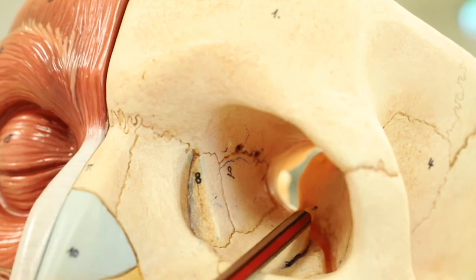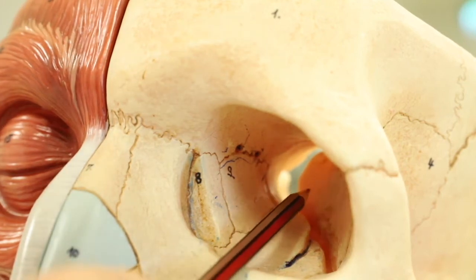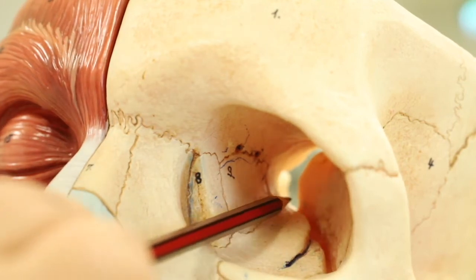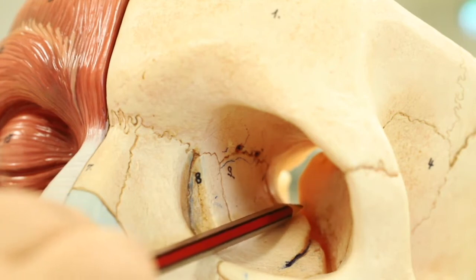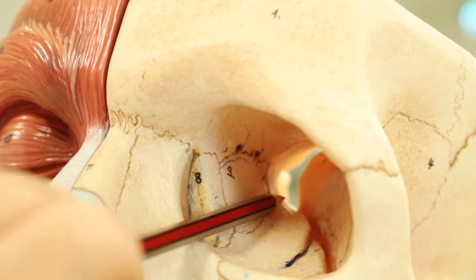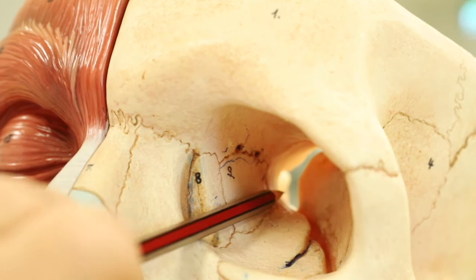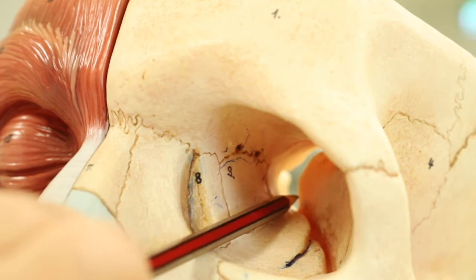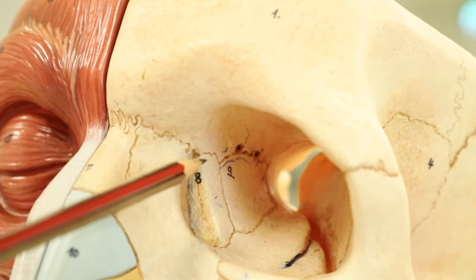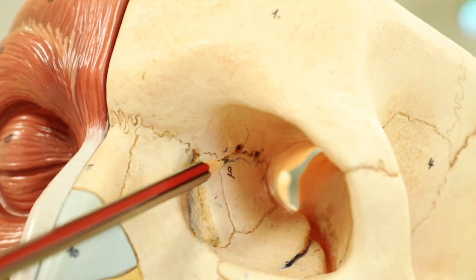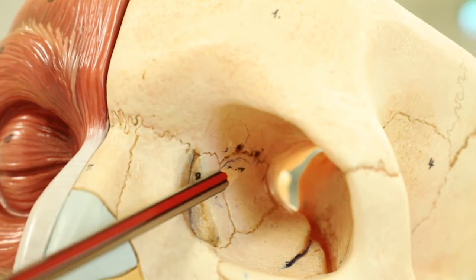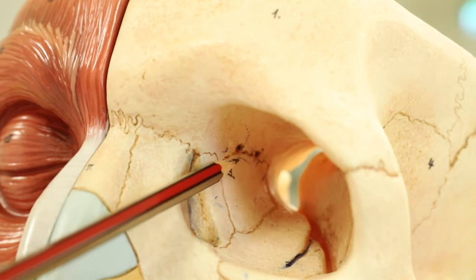Some structures pass in the superior fissure and inside the tendinous ring: the superior branch of the oculomotor nerve, the nasociliary branch of the ophthalmic nerve, the abducens nerve, and also the inferior branch of the oculomotor nerve.